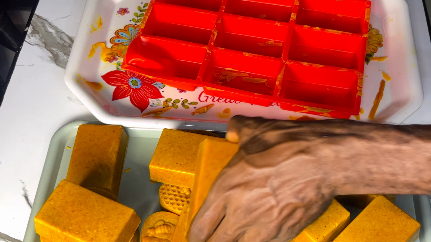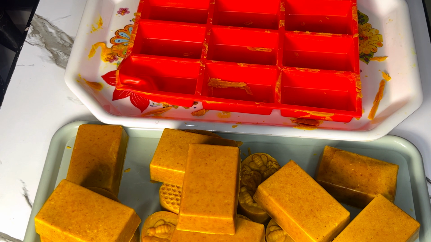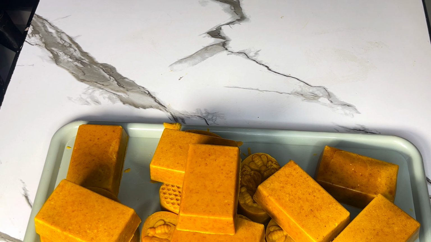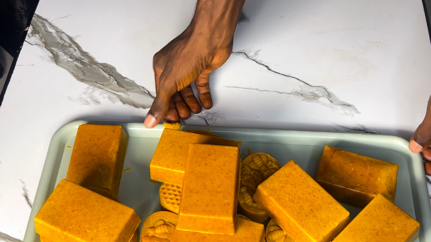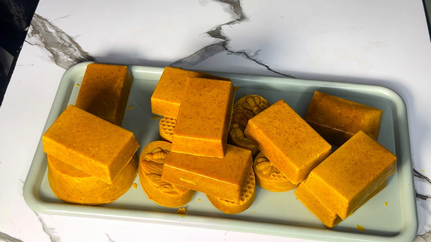After the soap has been cured properly, you can now use it and take your bath or do anything you want to do with the soap. So you can keep the soap for at least 5 days to 1 week. Let the soap properly cure. So you can see this soap is looking very beautiful.